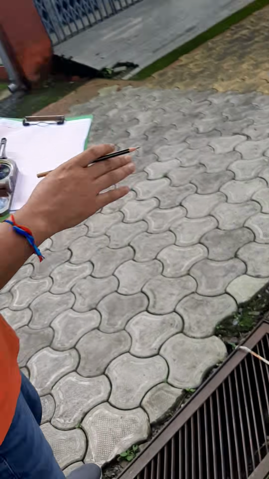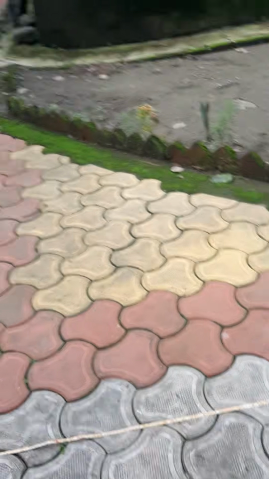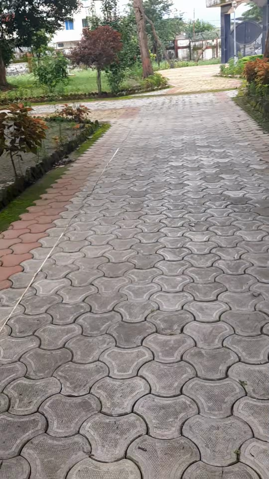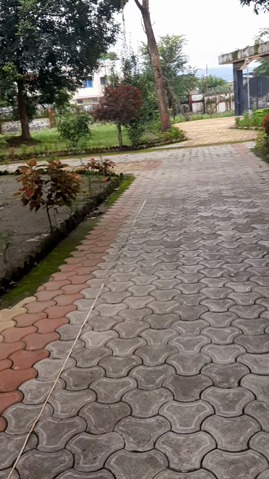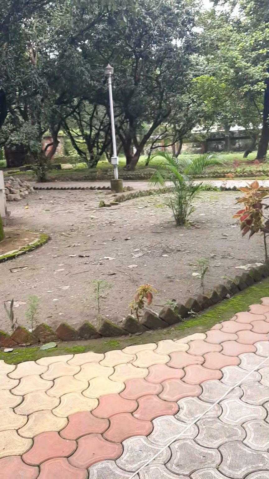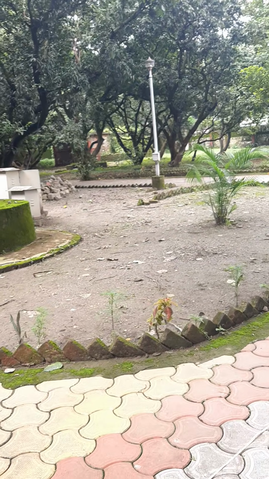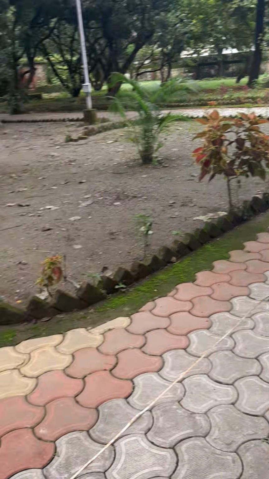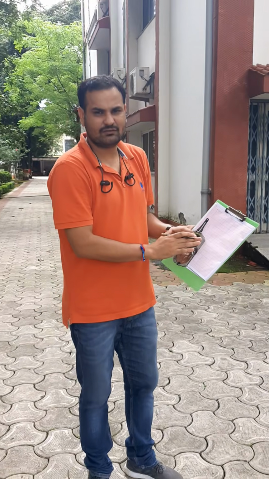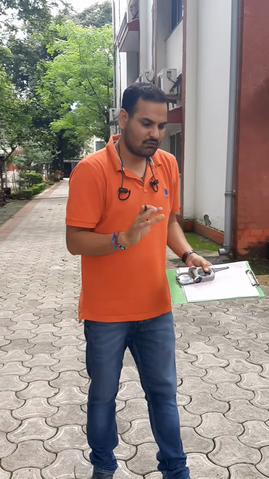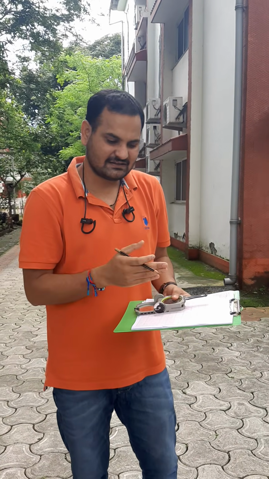Here you can see we have a traverse, this is a path, and this path is directed towards our left. So we'll prepare this traverse with the help of the tape and the Brunton compass on a sheet of graph paper. You have heard a lot about the forward bearing and the back bearing method. In our BSc syllabus and in MSc syllabus, teachers taught us about the back bearing and forward bearing.